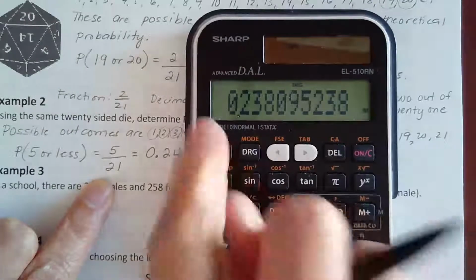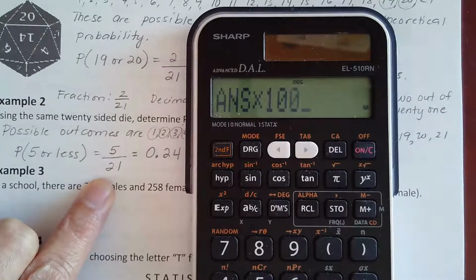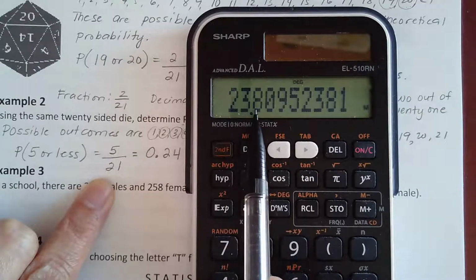And then keeping all of these numbers in here, figuring out the percent, multiply it by 100 to figure out the percent. There you go. So the percent would be 23.81%.